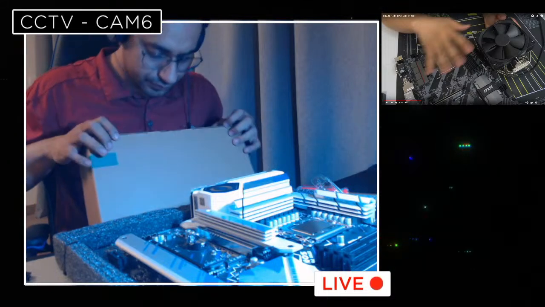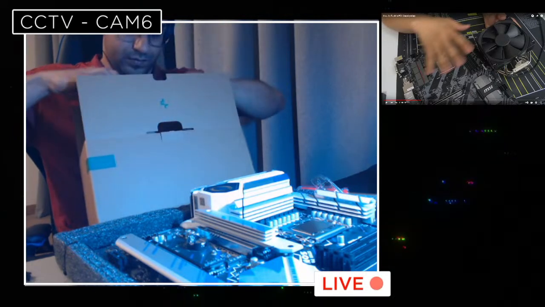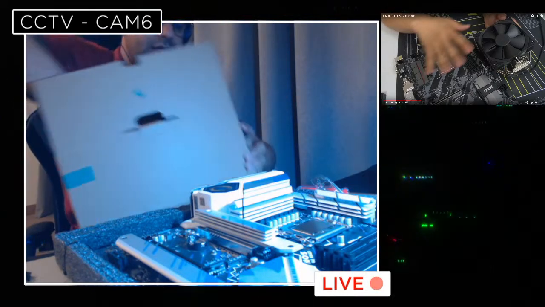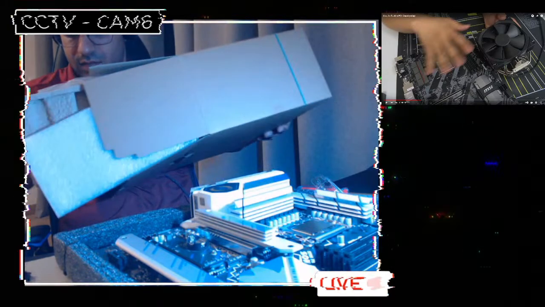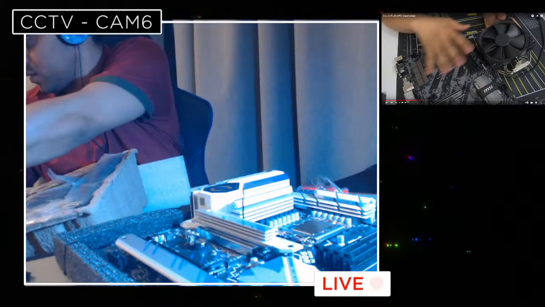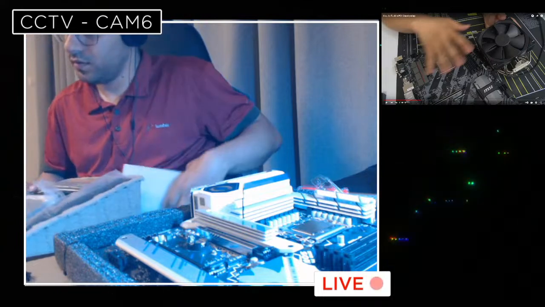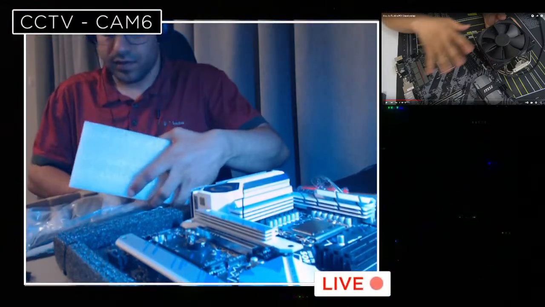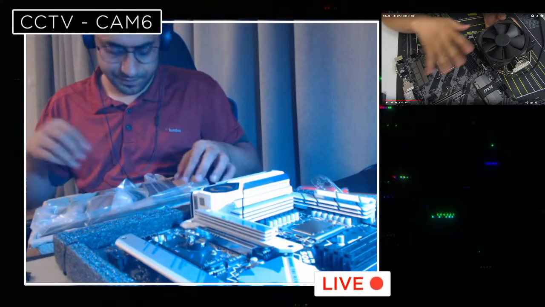So that is quite heavy. After we've assembled some stuff on this.